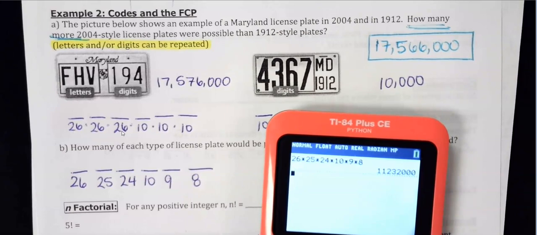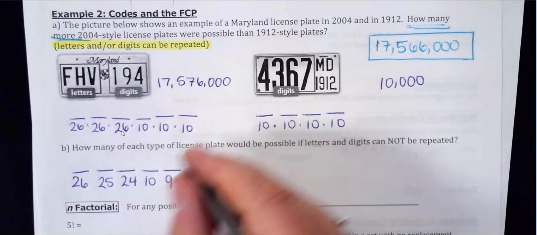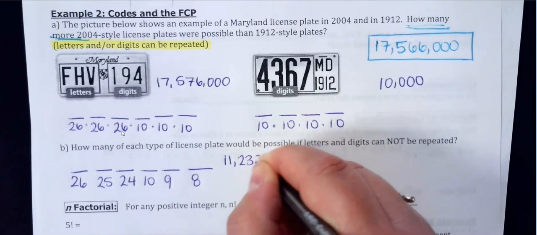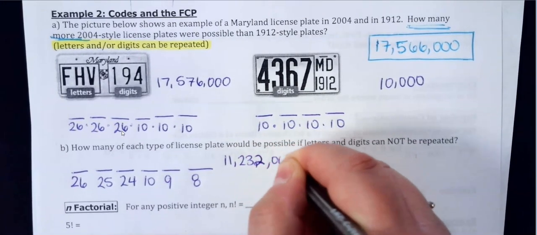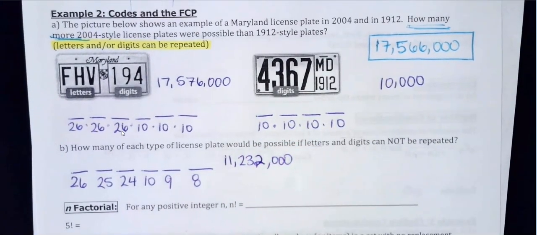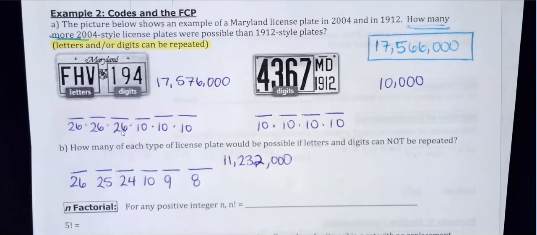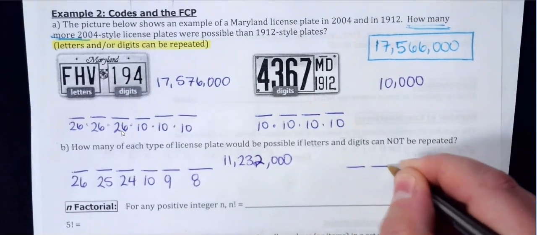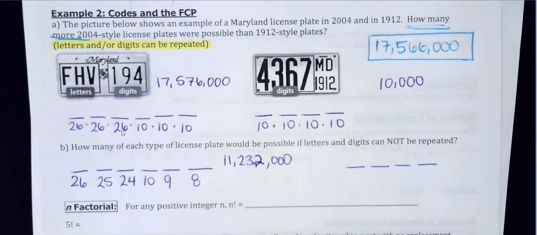I'm getting 11,232,000. Still a big number, but not as many options as if I can repeat letters and numbers. Okay, now the 1912 license plate, that's going to be very few because I just have 4 digits and I can't repeat them.